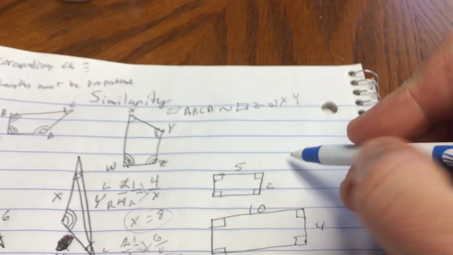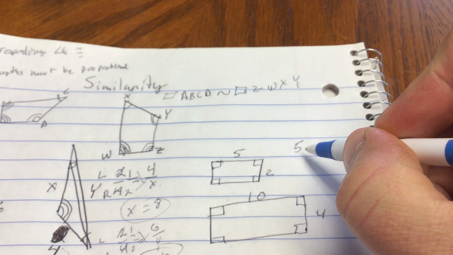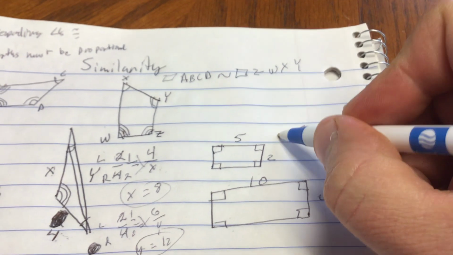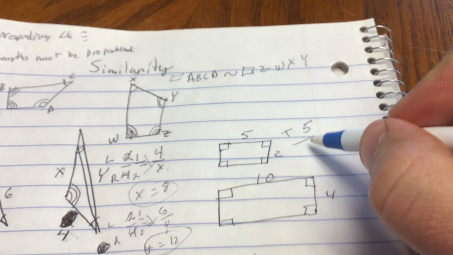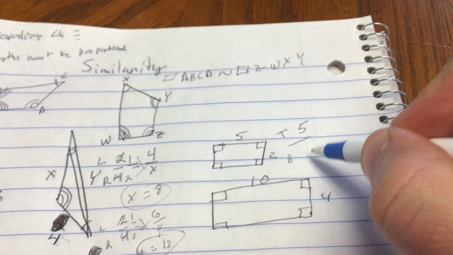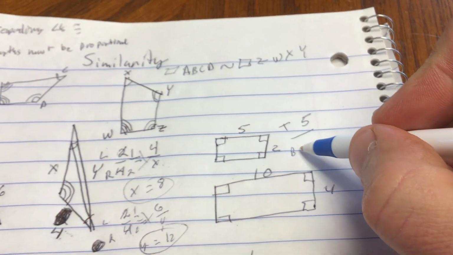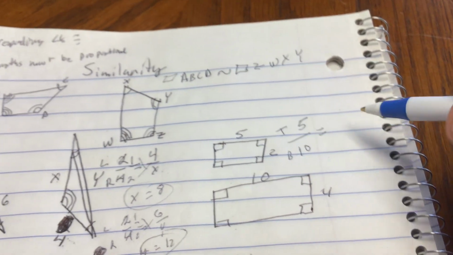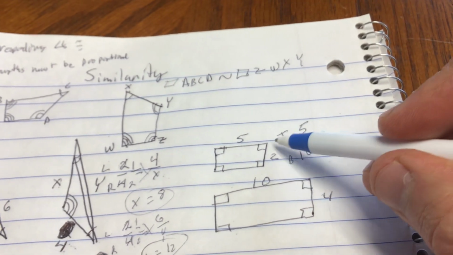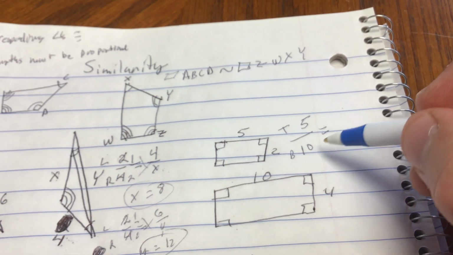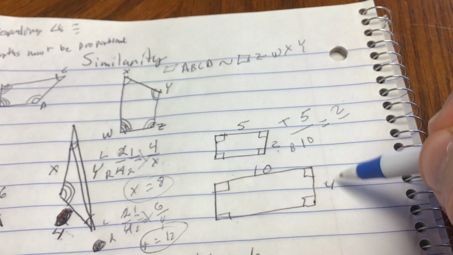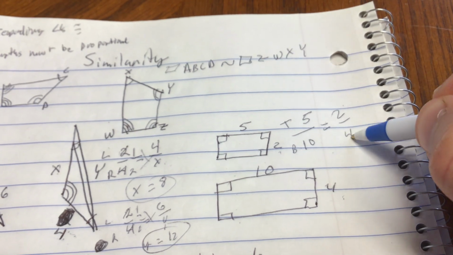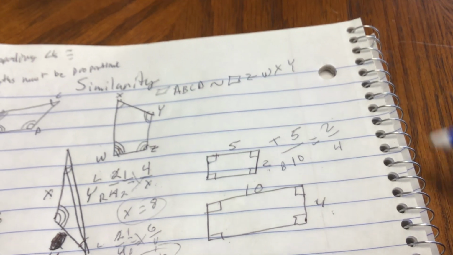So again, I'm going to write 5, which is the figure on the top, so I can put that out here to the side, over its corresponding side on the bottom. So bottom, what's the corresponding side to 5? Well, obviously it's 10. Equals what? Well, we're going to go top to bottom. So the right side of the top is 2, and the right side of the bottom is 4. Now, are those equal or not?